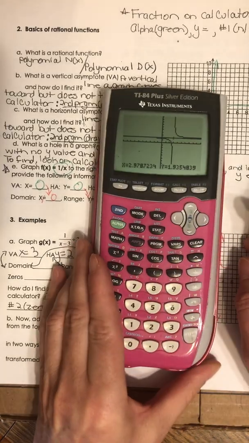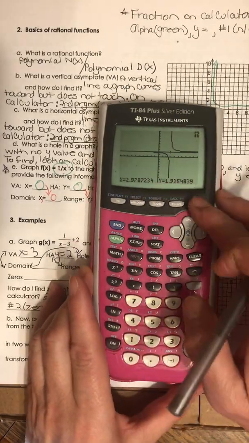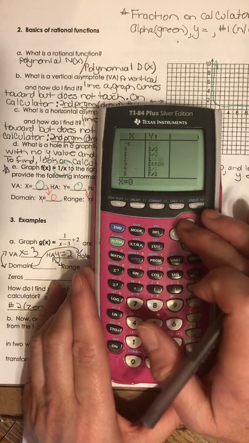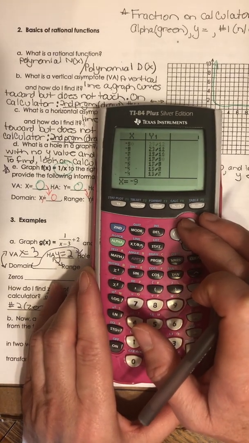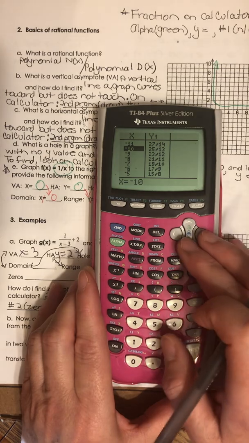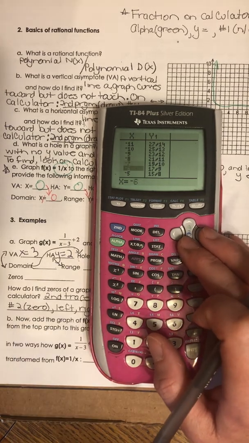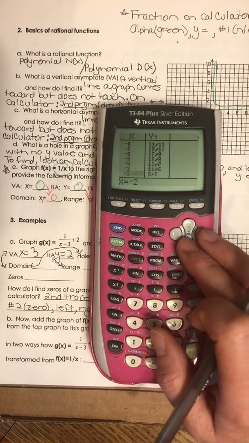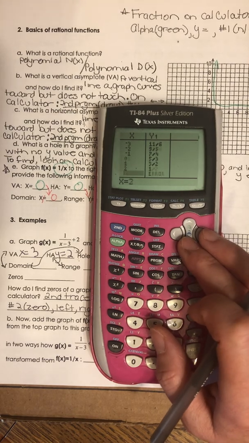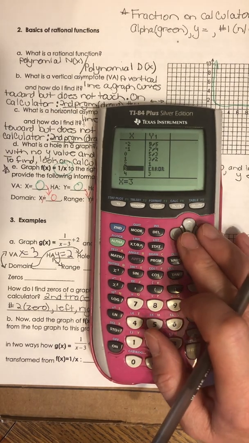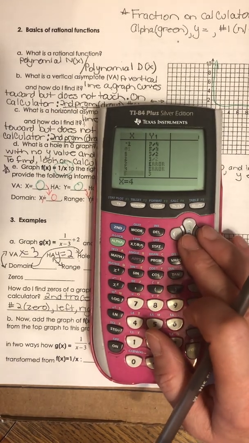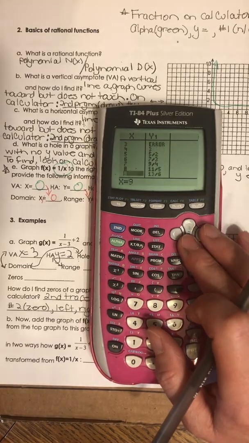Let's see if we find a hole in the graph. That would be going to the table. Let's go from where x is -10 to 10 and see if there's a y error. That is not a VA. There we go. Oh, there's an error at x equals 3. We already put that as a VA. Let's go down to 10.